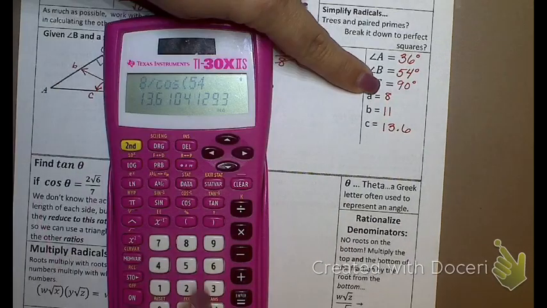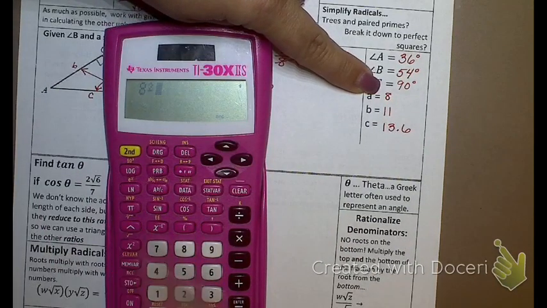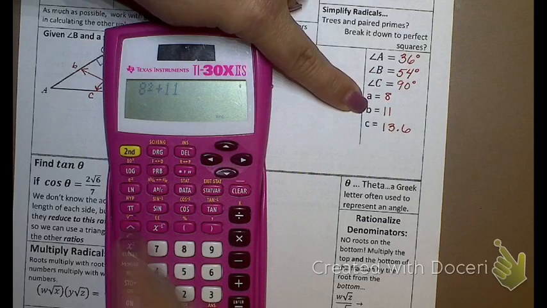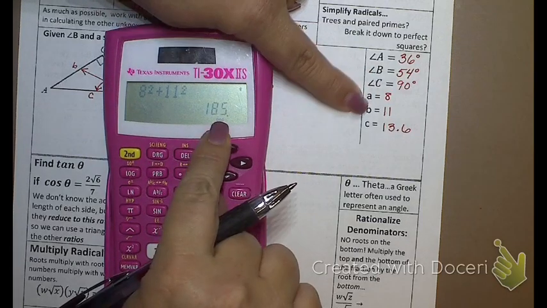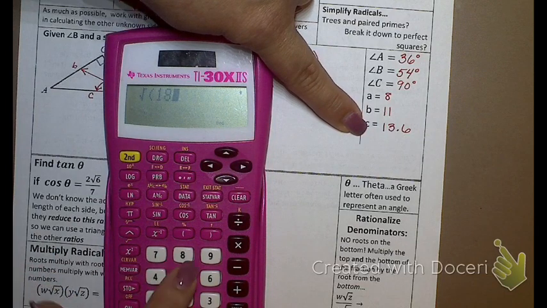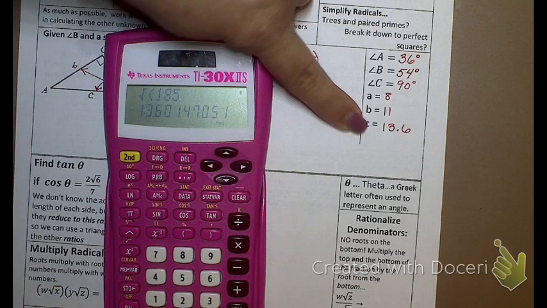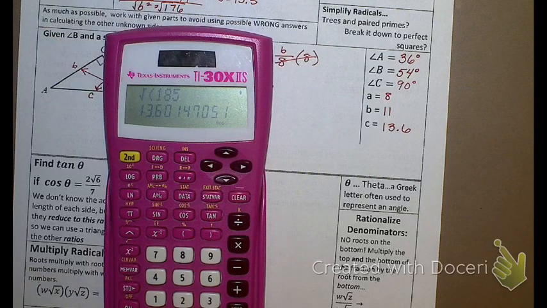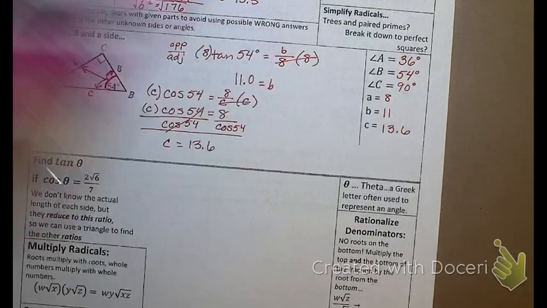Out of curiosity, is that the same thing we would have gotten had we used the Pythagorean theorem? 8 squared plus 11 squared is 185. Is the square root of 185 what I got? Yep. So I would have gotten the same thing. That gives me a little bit more confidence that now I know that b is correct. Okay. All right, last problem.